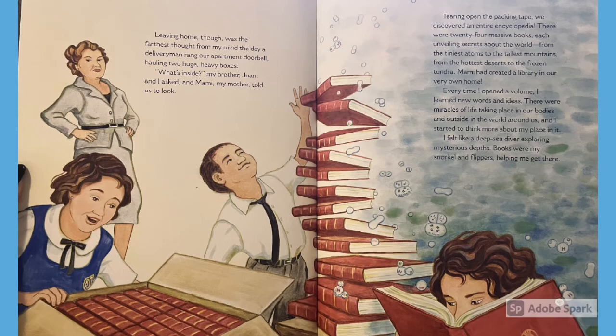our apartment doorbell, hauling 2 huge heavy boxes. "What's inside?" my brother Juan and I asked, and Mommy, my mother, told us to look. Tearing open the packing tape, we discovered an entire encyclopedia. There were 24 massive books, each unveiling secrets about the world. From the tiniest atoms to the tallest mountains, from the hottest deserts to the frozen tundra, Mommy had created a library in her very own home.